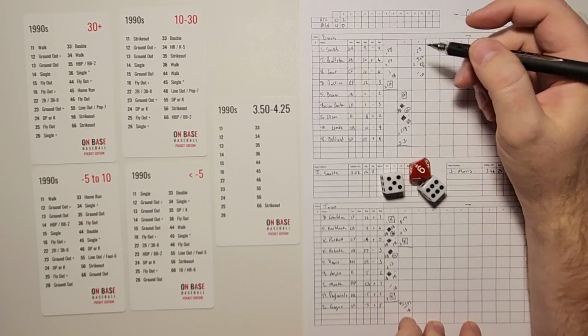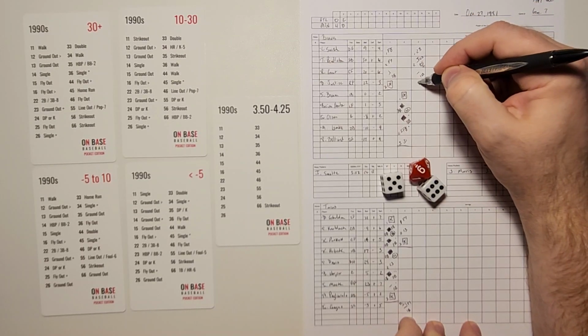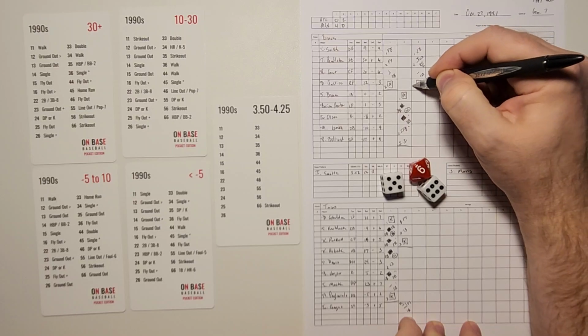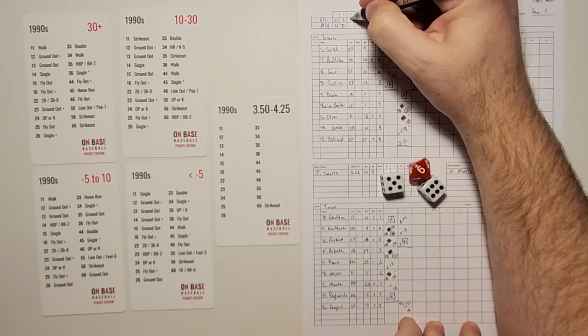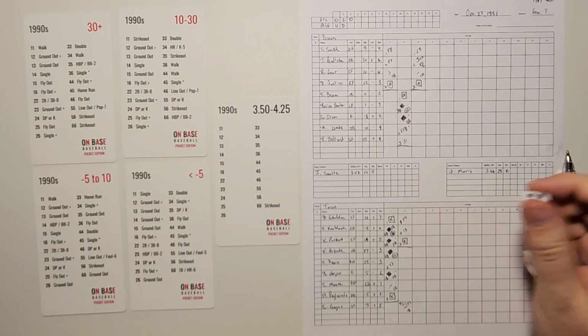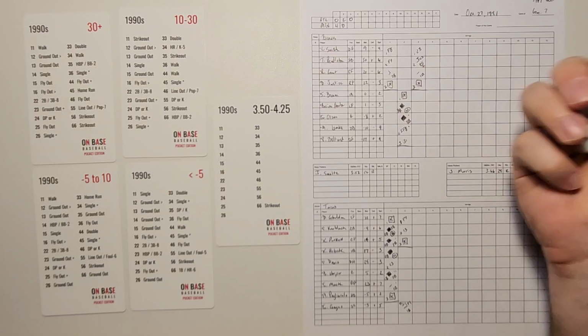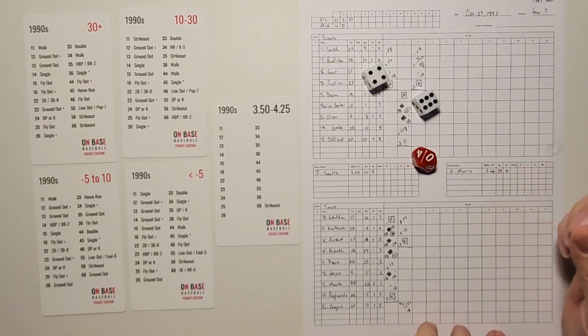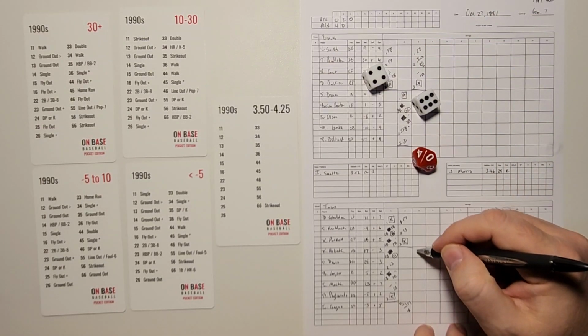So let Justice hit away. Justice is going to strike out for the second time, this one looking. And that is all she wrote in the third. So the Braves head into the bottom of the third, down 4-2. And it'll be Herbeck, Davis, and Harper for the Twins.